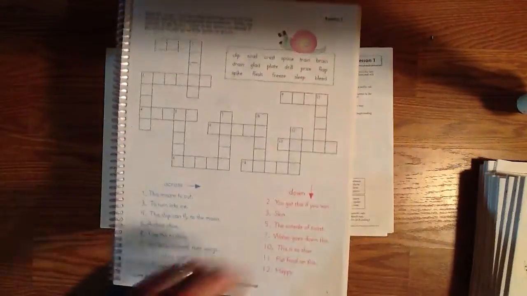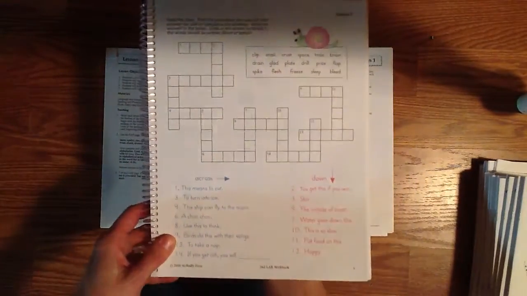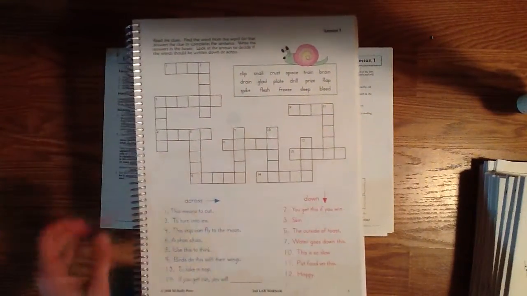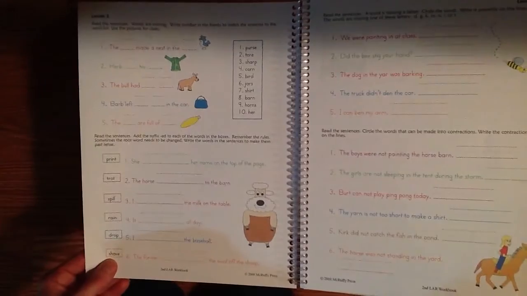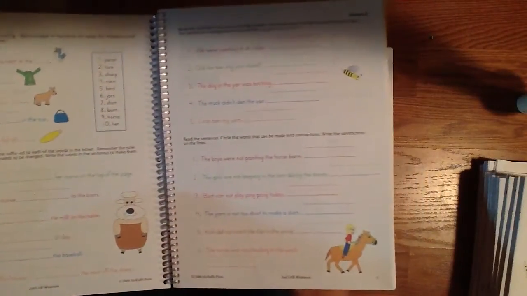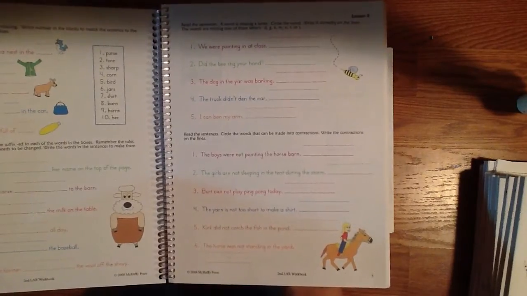I do like the workbook pages as they're pretty short. It's just one page pretty much per lesson, and then there's usually 2 different activities. Let's look at this one. Usually 2 different activities that go on that page. So they seem pretty engaging, not too boring.